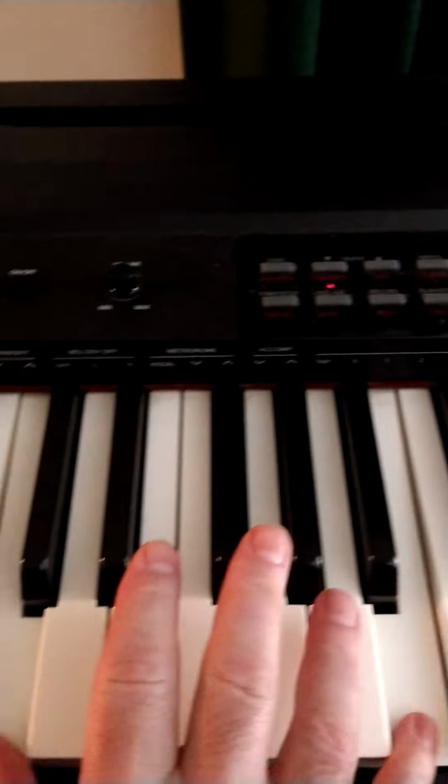We'll give it like a reggae feel. Dominant. In other words, just have fun with it, because if you just play it like this, look.